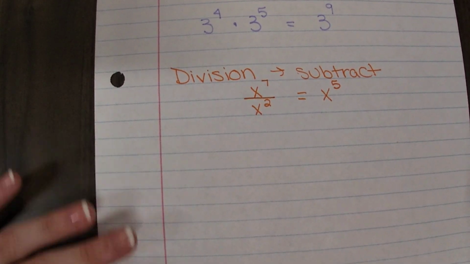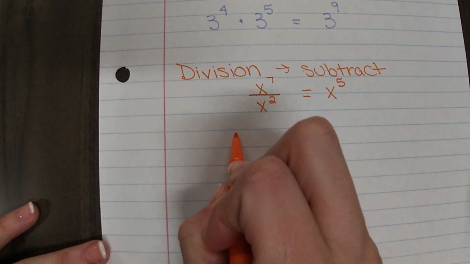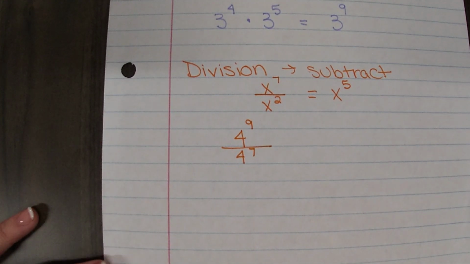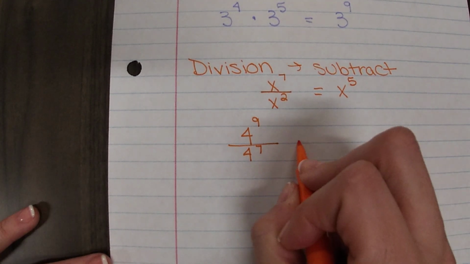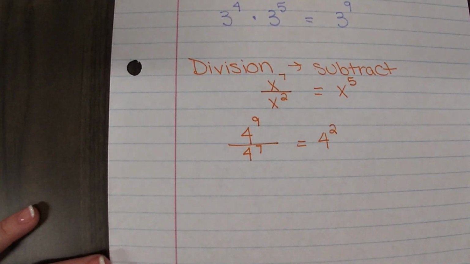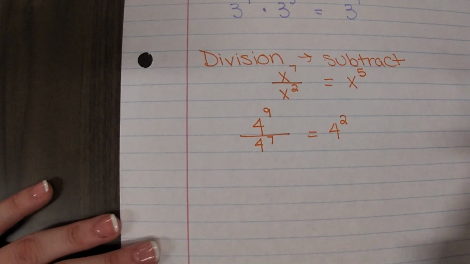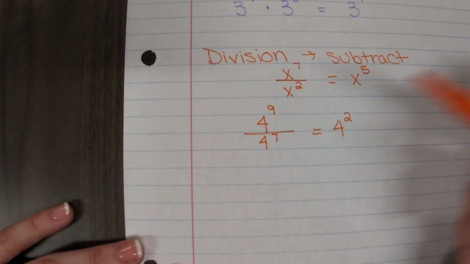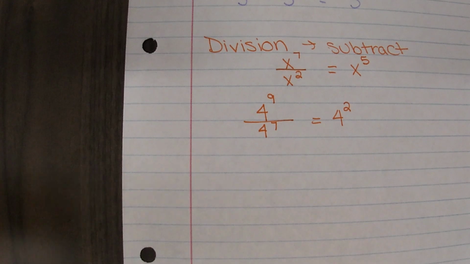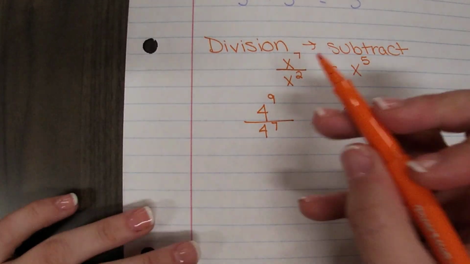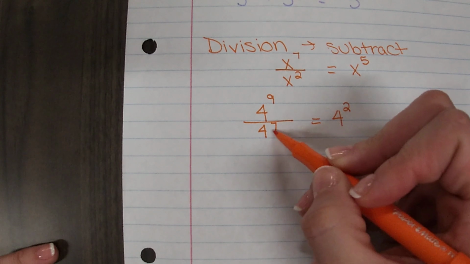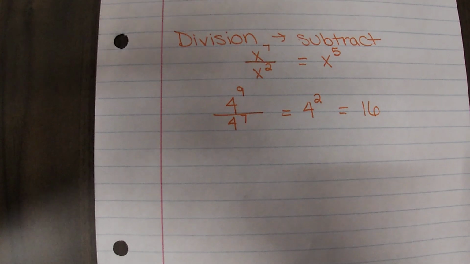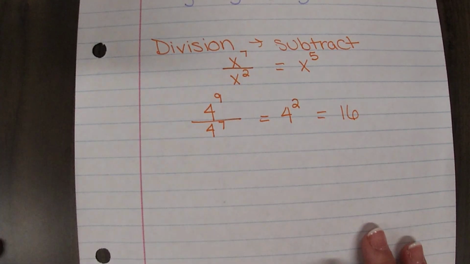So what do we think the correct answer would be if we have something like 4 to the ninth over 4 to the seventh? We should have picked 4 squared. Now, the reason why it's nice to know our properties of exponents is because to calculate 4 to the ninth, we're going to get a really big number, and then another really big number, and then we're going to have to divide them. But if we simply know our rule to subtract the exponents, 9 minus 7 gives us 2, and we should know that 4 squared gives us 16.